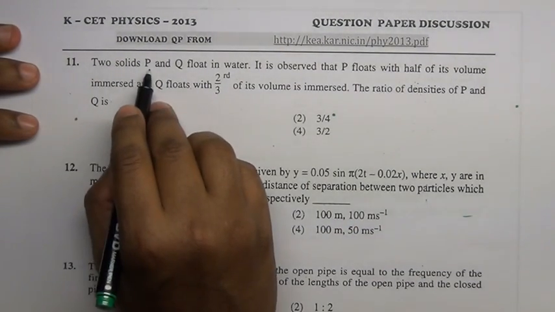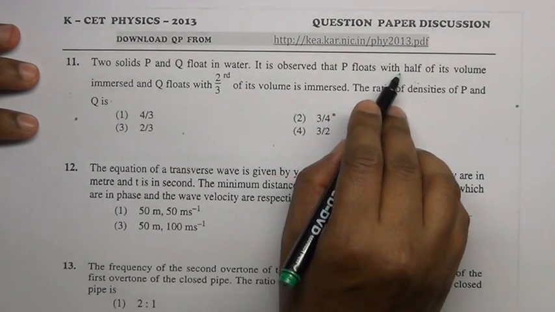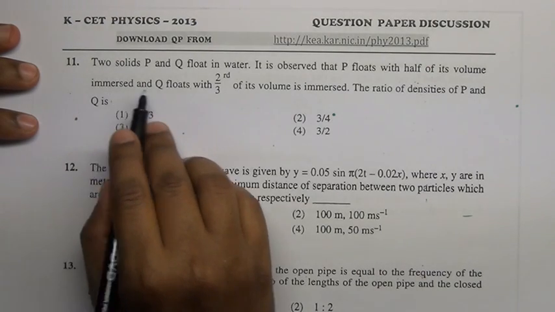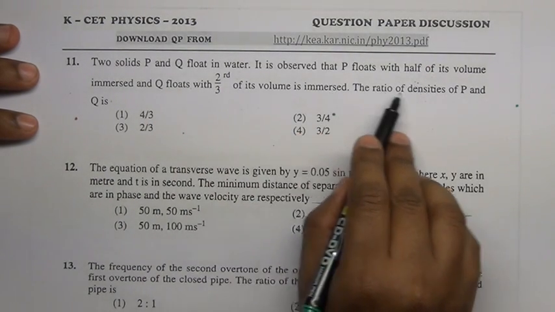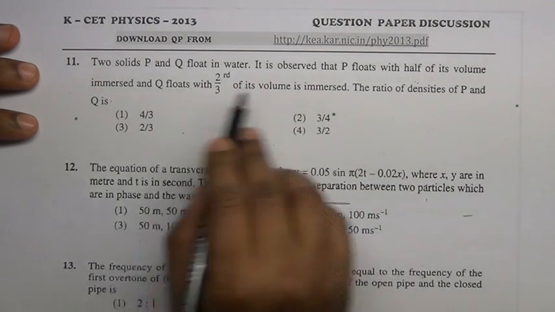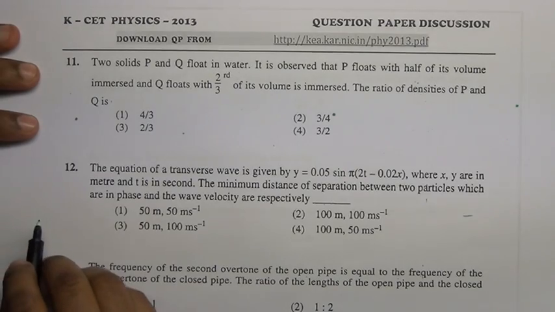Two solids P and Q float in water. It is observed that P floats with half of its volume immersed and Q floats with 2/3 of its volume immersed. Find the ratio of densities of P and Q.